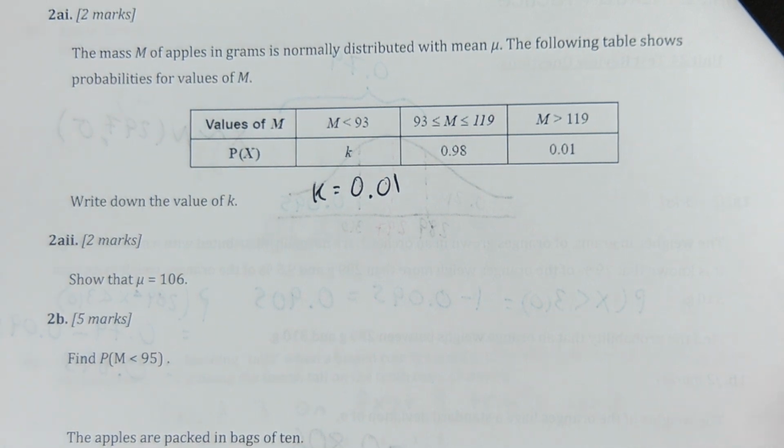Show that the mean is 106. How? It's in the middle of the data. Because it's normally distributed, we know it's symmetric.